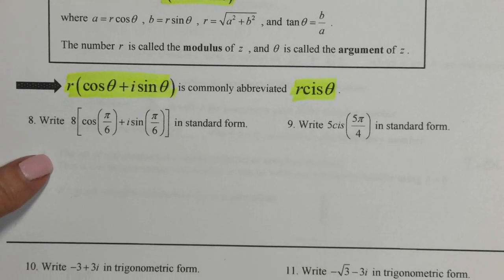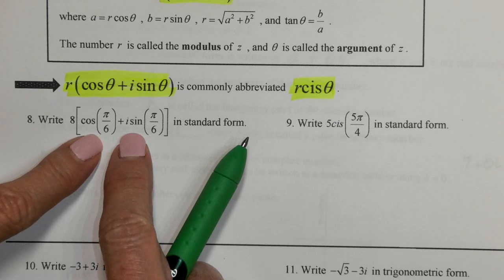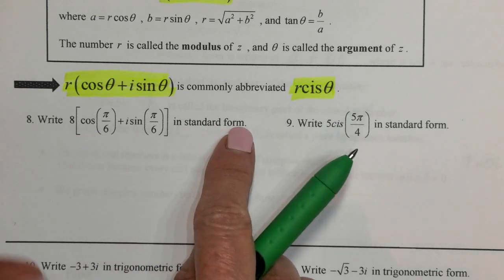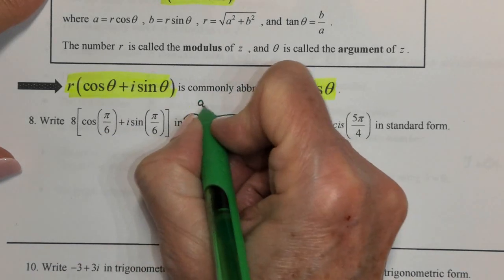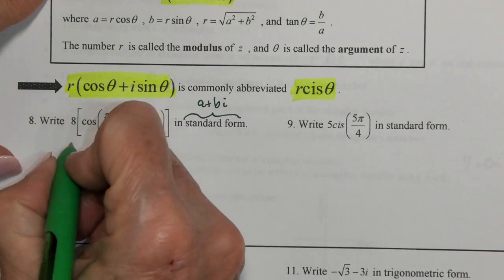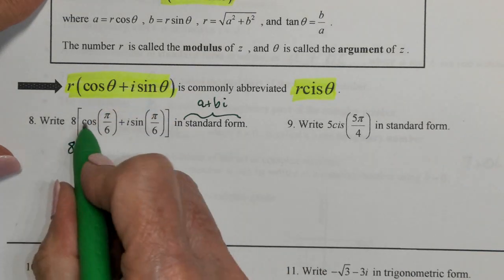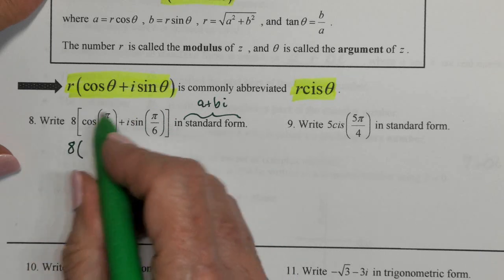So let's do a couple of examples here. Let's write this trig form of a complex number in standard form. So I want to change that to a plus bi form. Well, that is extremely easy to do. We just go ahead and find the cosine and sine of these angles.